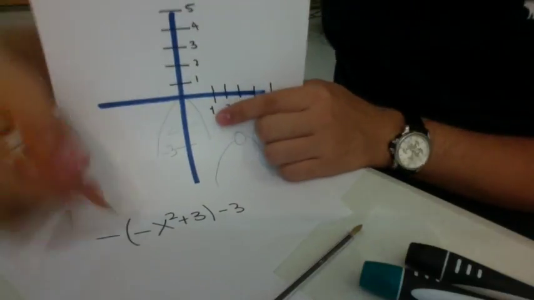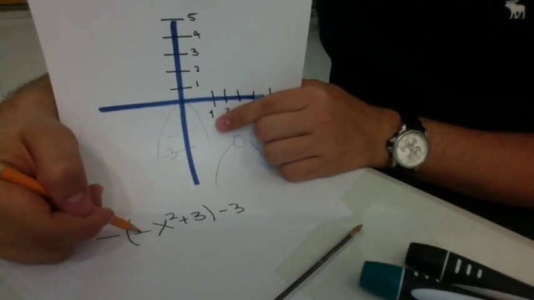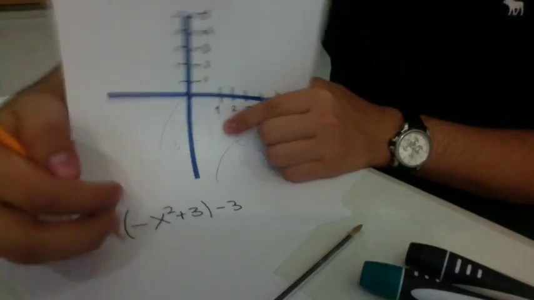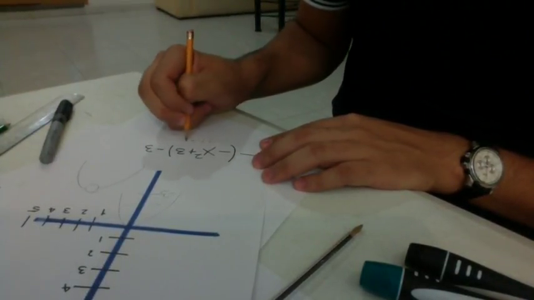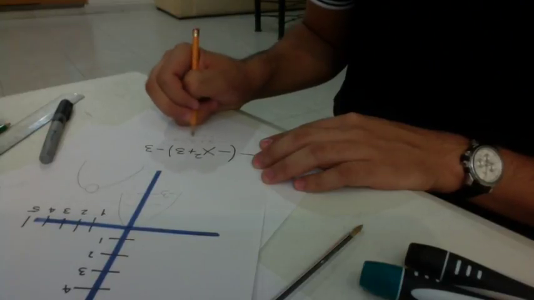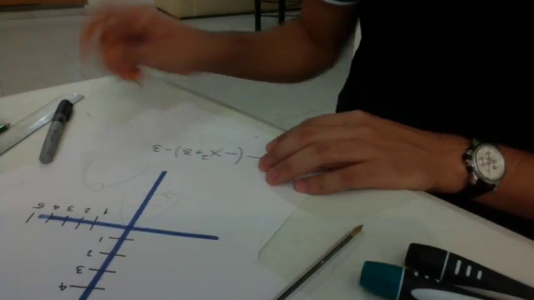Why? Because this is a minus x, so it means that it will be the same. For example, minus x plus 3 equals 0. It's minus x equals minus 3, x equals 3.